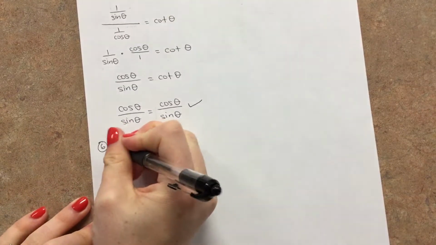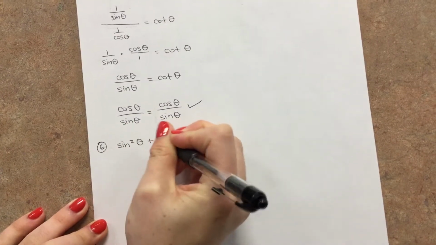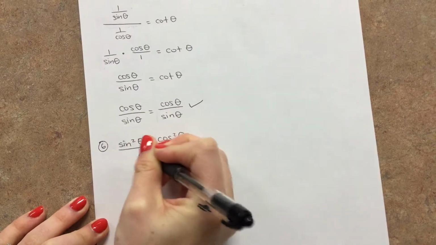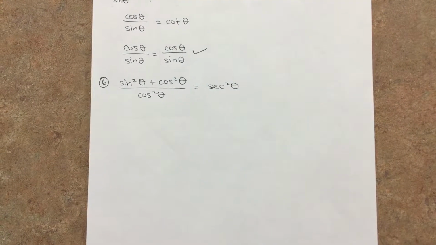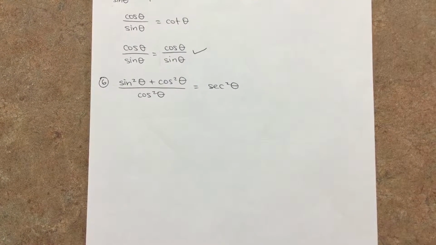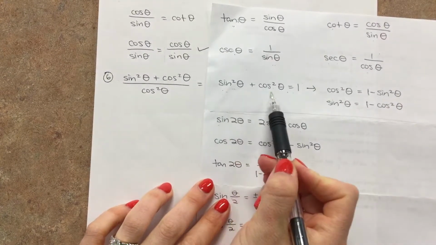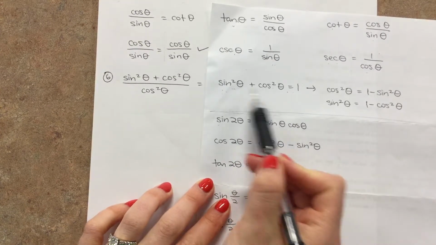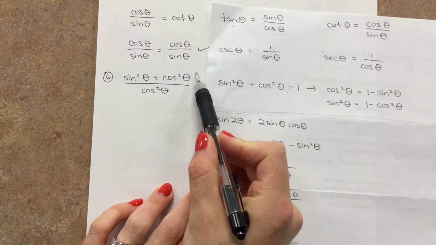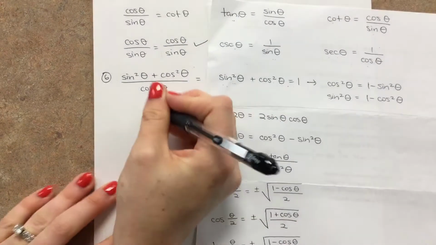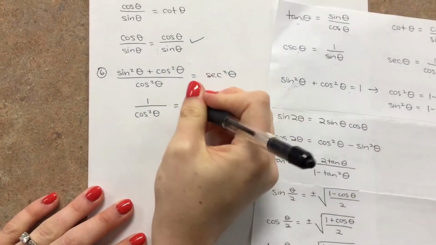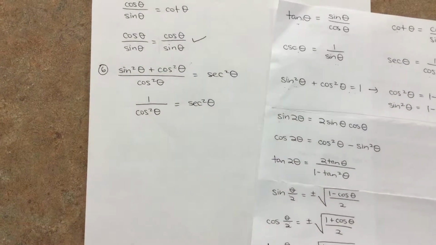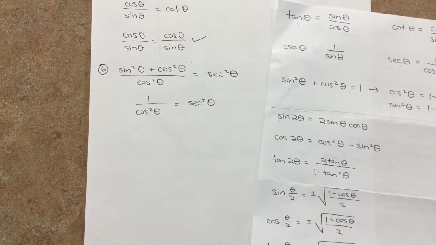Okay, number 6, we've got sine squared plus cosine squared over cosine squared. Okay, so this is what we're starting with. The left-hand side is definitely more complicated than the right-hand side, so we're going to start there. You should recognize this property in the numerator: sine squared plus cosine squared is equal to 1. So when we have that in the numerator right here, we're just going to replace it with a 1. And that's about as far as we can take the left-hand side, because we've simplified it. It's in terms of sine and cosine.